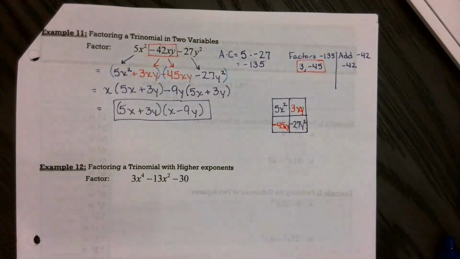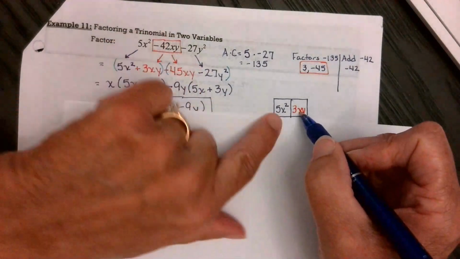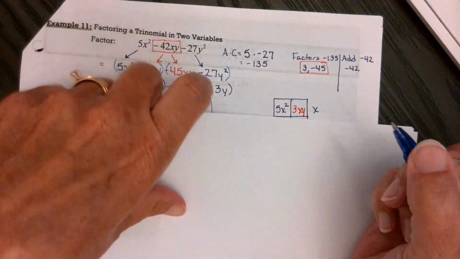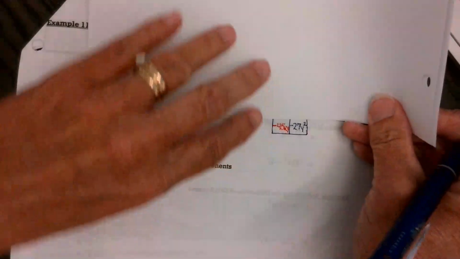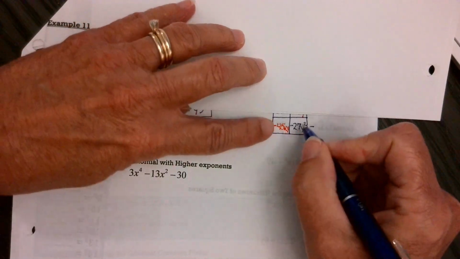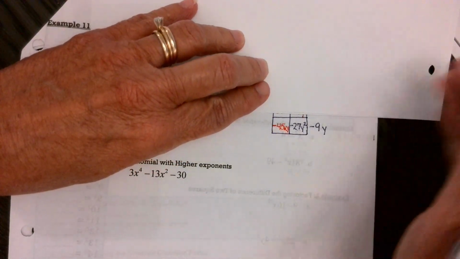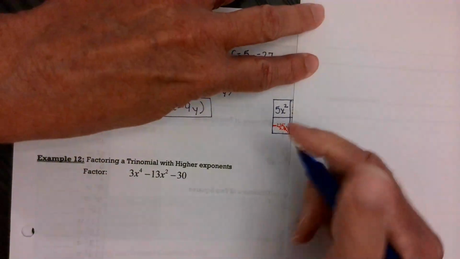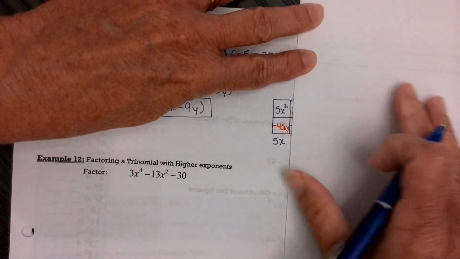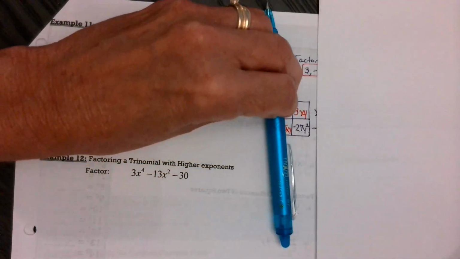Okay. Now you're going to factor each row. So right here, I can factor out, they both have an x in common. Well, now I'm going to do the bottom row. And because this is negative, I'm going to factor out a negative, and 9 will go into both of them, and so will a y. Now I'm going to do it by column. They both have a 5x in common. And then this, yeah, I'll just do it like this.